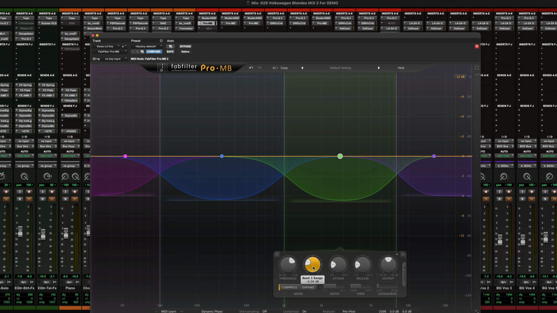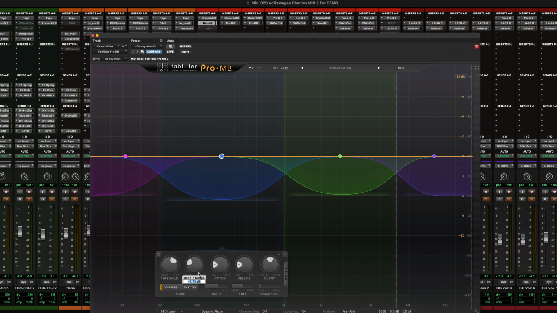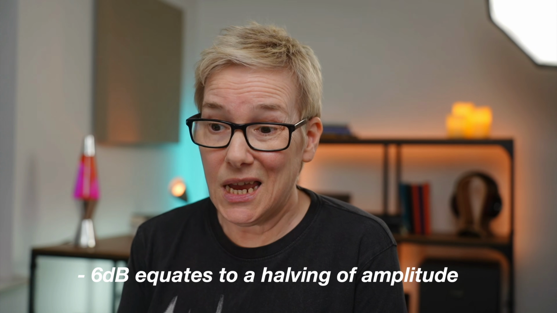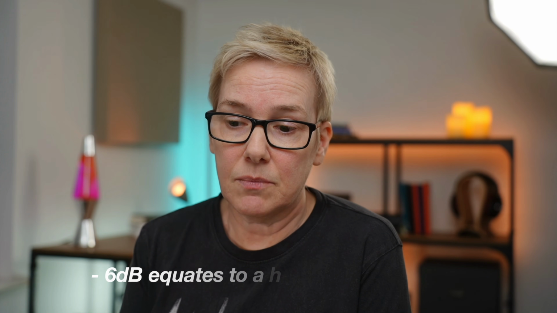But again, generally, just have this set at -6, which is usually the default when you instantiate a new band on this plugin anyway, and that's always been enough. That's decibels, so that's giving you a compression range of -6 decibels in any of those individual bands.